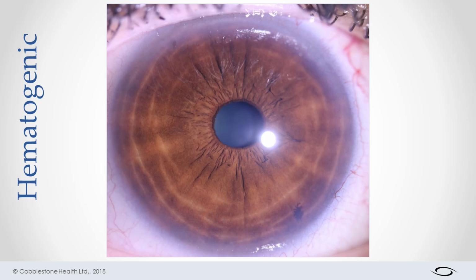Other common things that we see, is this making sense? Let me know. Other common things that we see with the brown eye, with the hematogenic constitution, are that they'll often have some challenges with stomach and digestion. Thank you, Carol, for letting me know. We'll often see issues with circulation and heart.